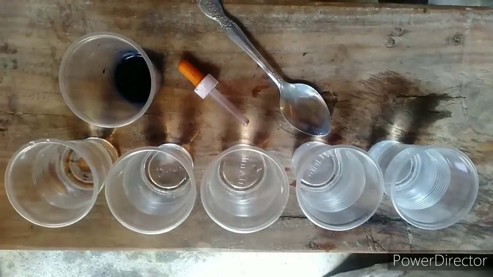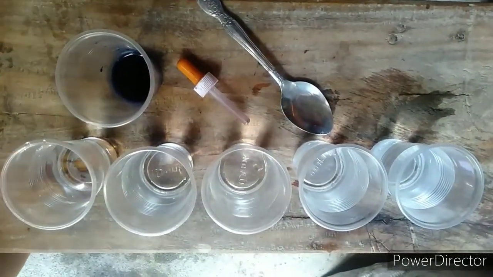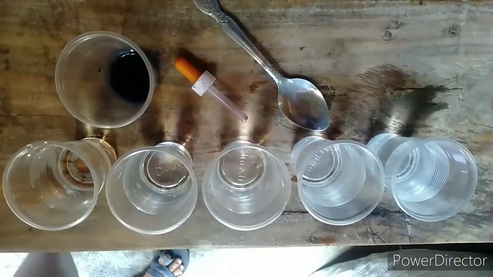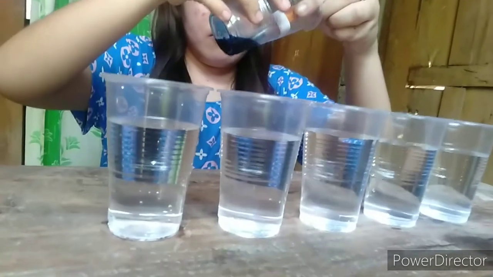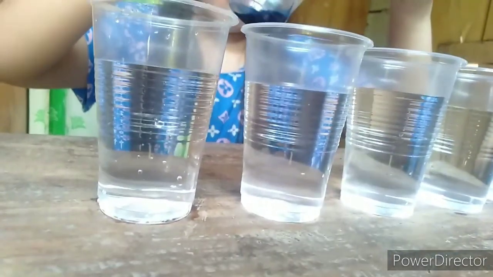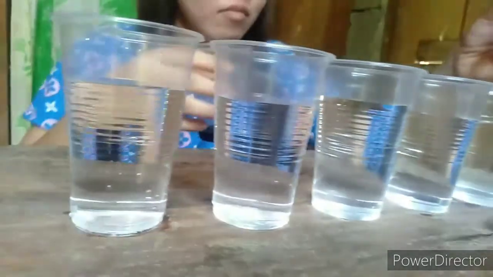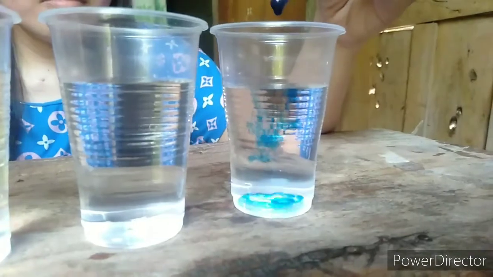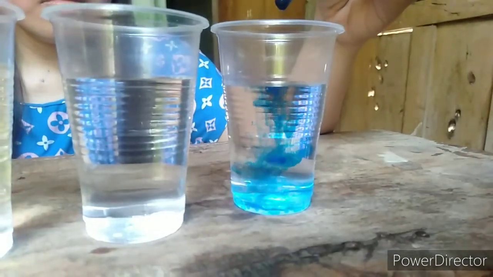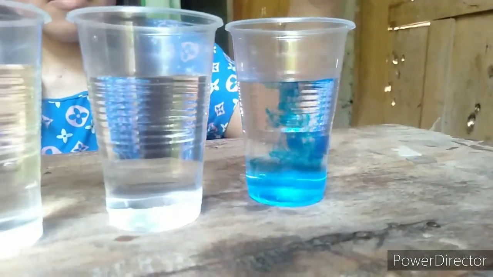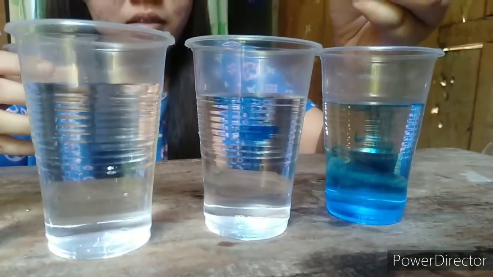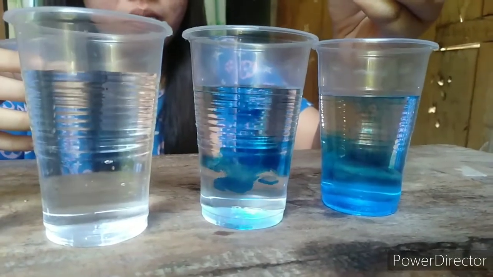The materials we need are dropper, food coloring, and 5 clear glasses of water. Put 5 drops of food coloring into the first glass of water. 4 drops of food coloring into the second glass of water. 3 drops of food coloring into the third glass of water.